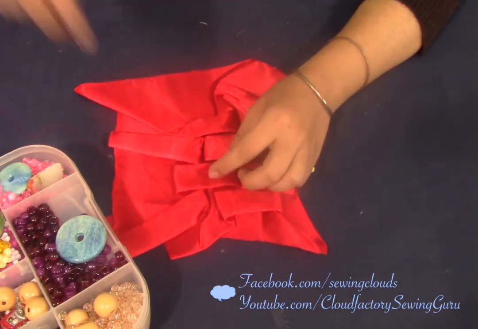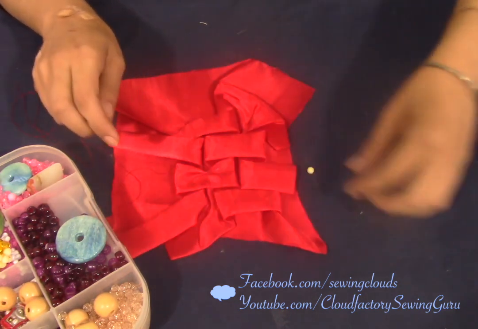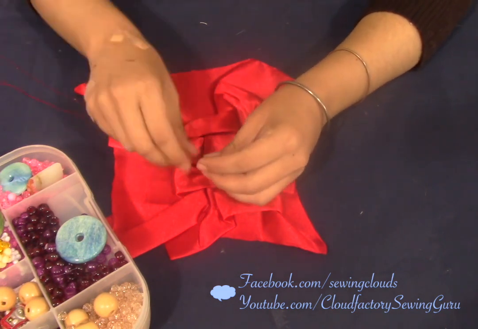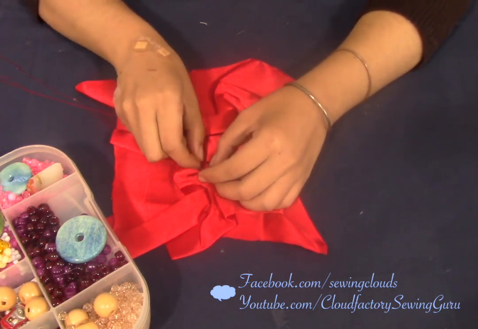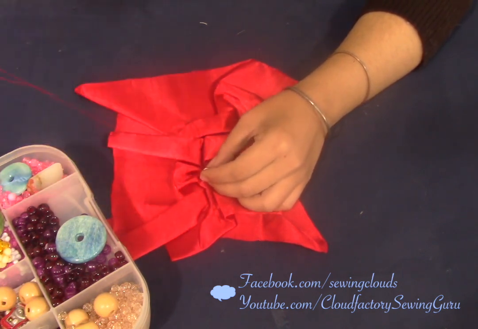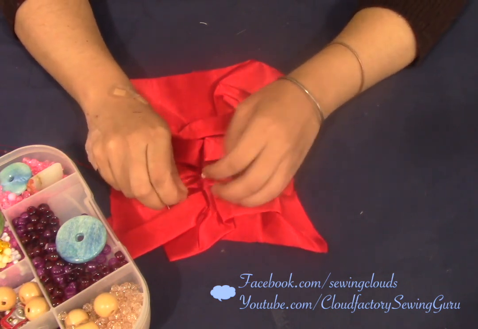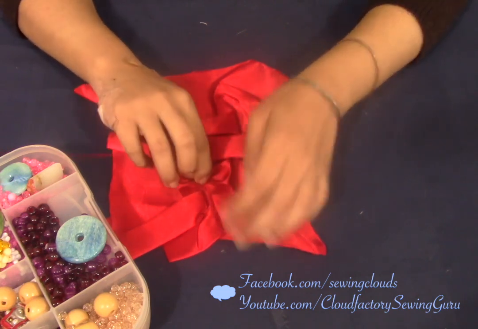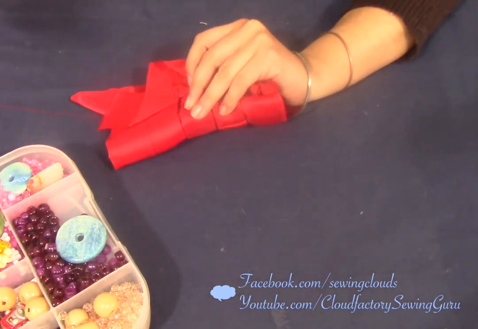Then pull the thread and you can insert a bead there and stitch it in the center of the ribbon. Pull it tight. And then make a knot on the wrong side of the fabric.